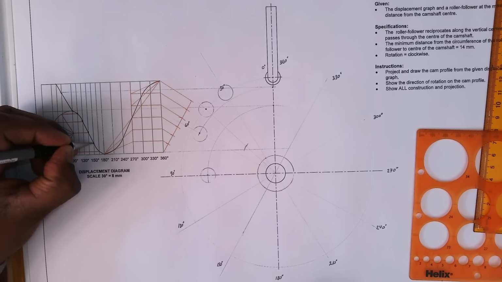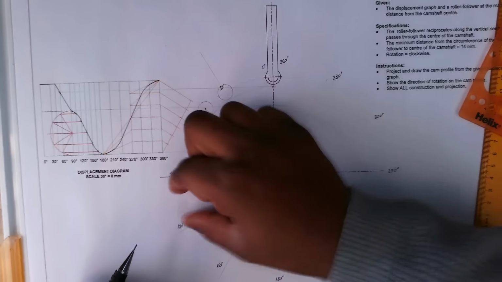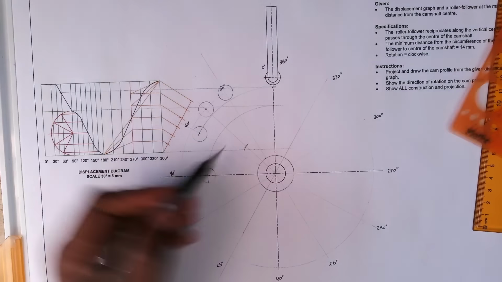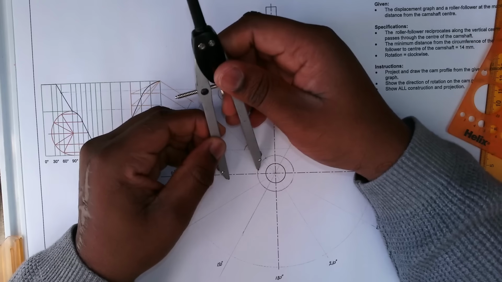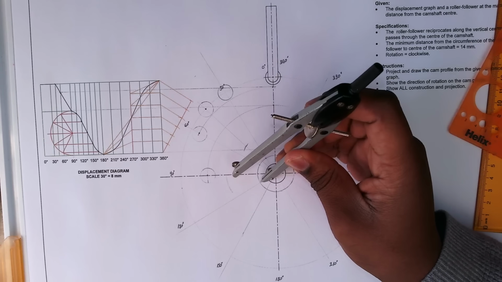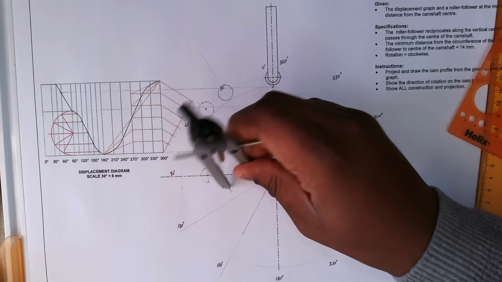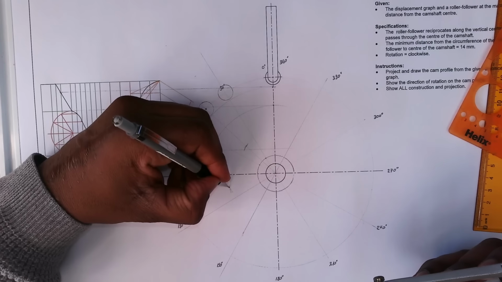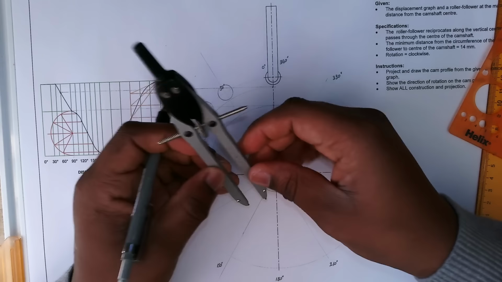I have to bisect these angles the same way I did here. I'll use my compass, put it there, draw an arc, put my compass there, and draw an arc where they intersect. It's a point. Let me close it a little bit.